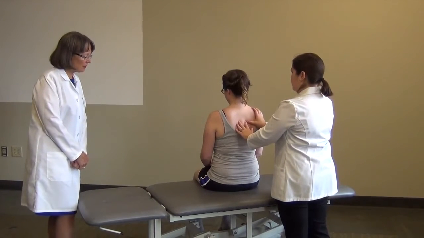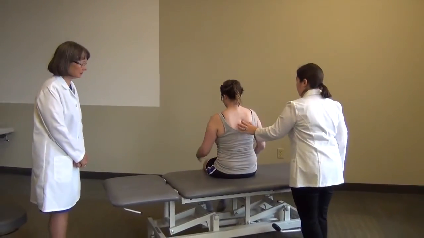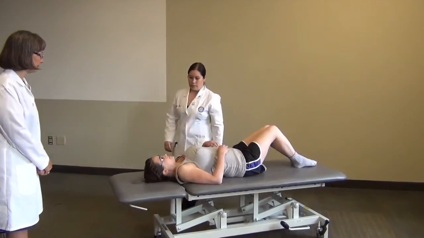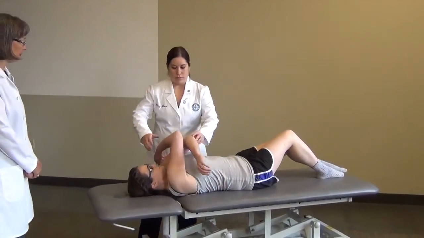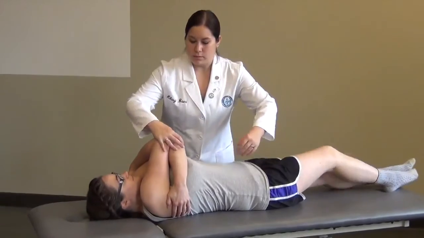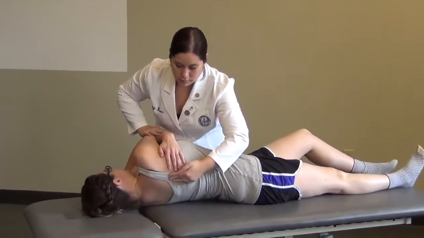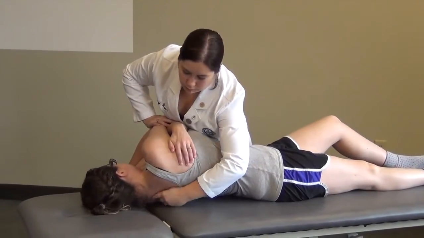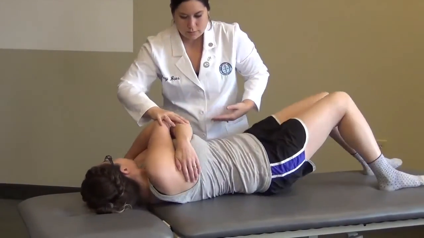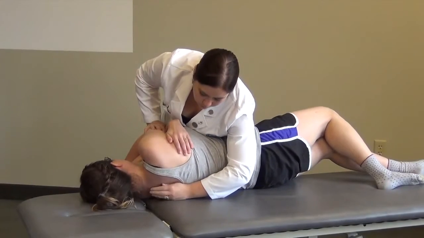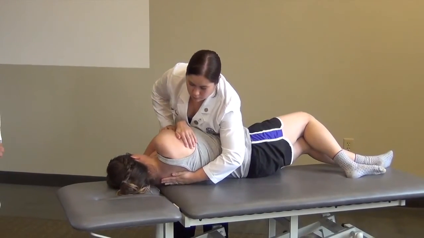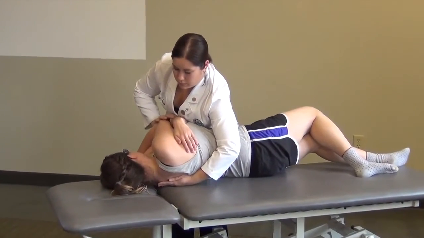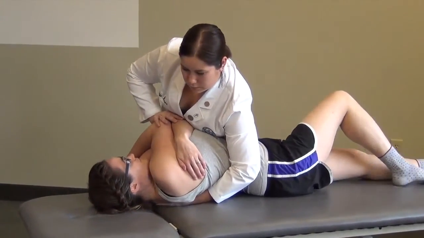Okay. So now we position the patient for treatment. Go ahead and cross your arms. The object of HVLA is to have a small thrust that will move the segment only about a 1/16 of an inch. So it's a small distance with a quick thrust. So the hand is placed to rotate the vertebrae left since it's rotated right.